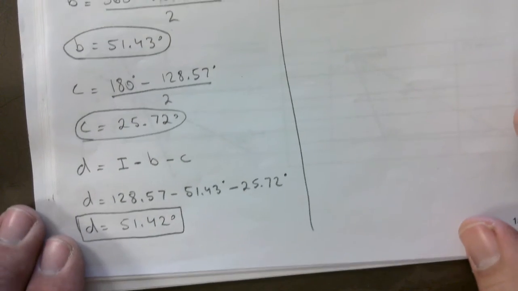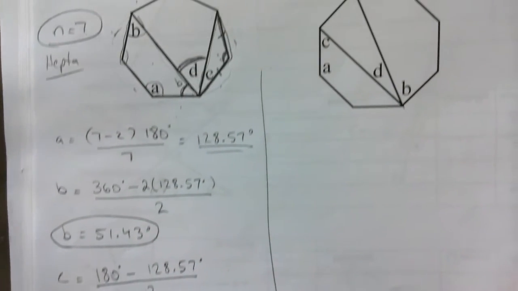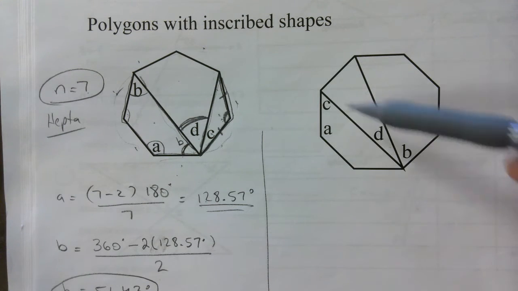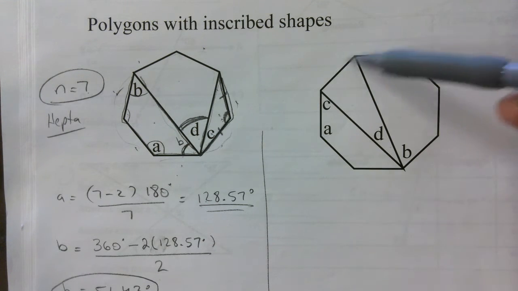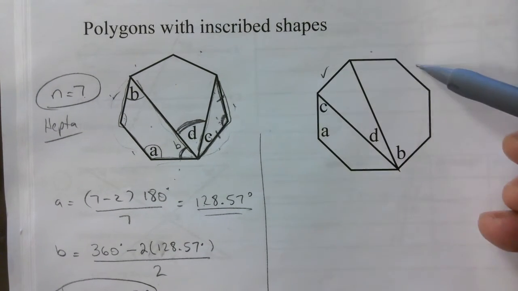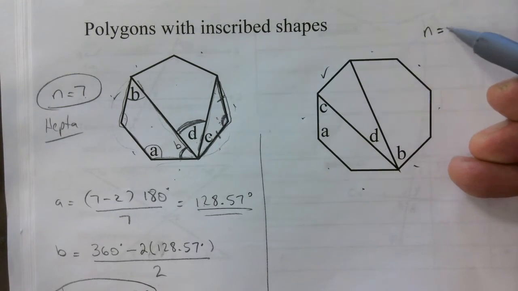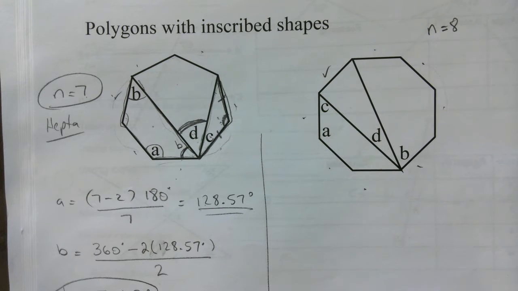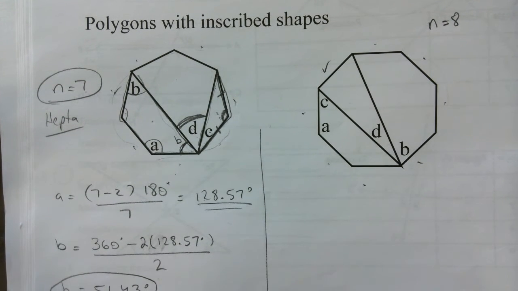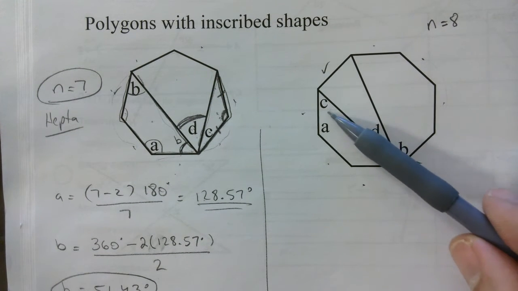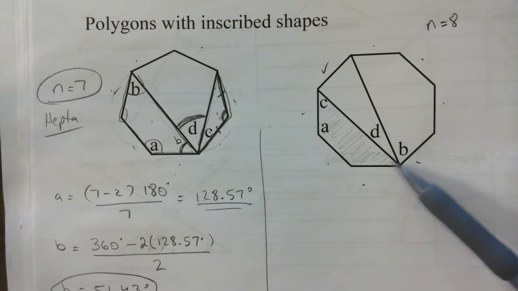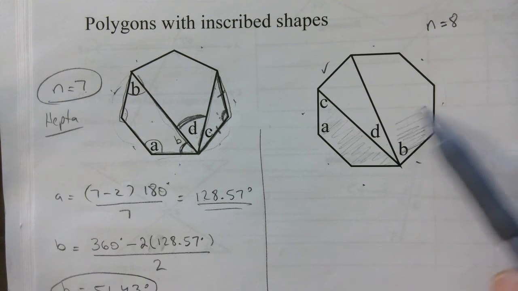Okay. So I'm going back up. I focus on the outside, right? So 1, 2, 3, 4, 5, 6, 7, 8. N is equal to 8 here. You can choose to deal with this one first. And then, oh, shading. Don't you love that?